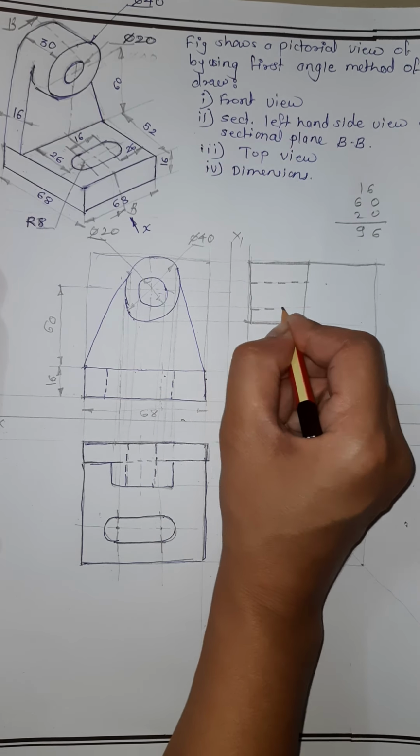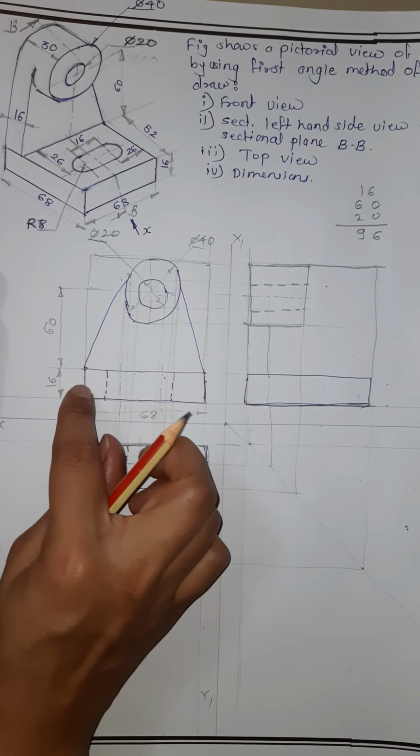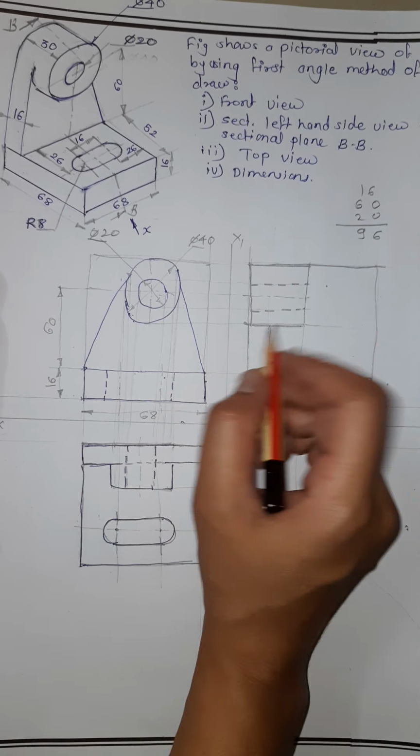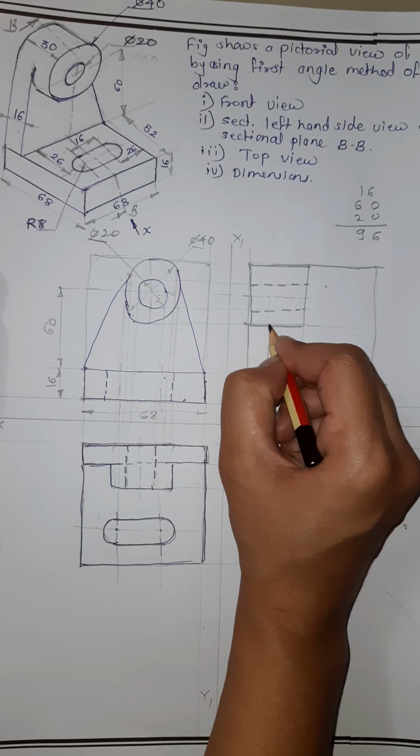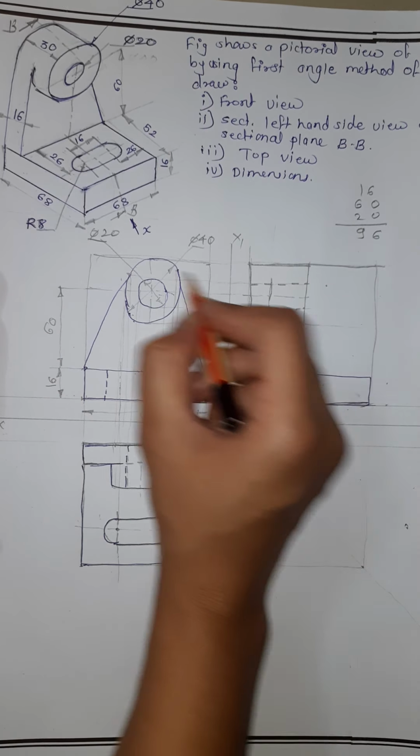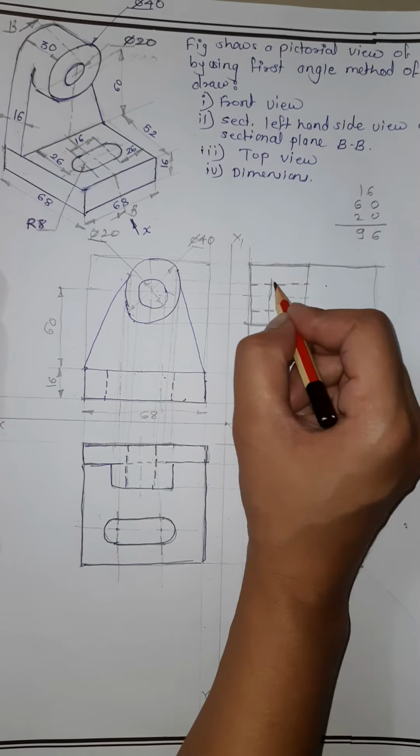Okay, draw the center line. Okay, then we'll draw this surface. Width is 16 mm. You have 16 mm here also, so you can project it. Okay, so from here the 16 mm, right? It starts from here, so 16 mm up to here, right? Up to the tangential point.